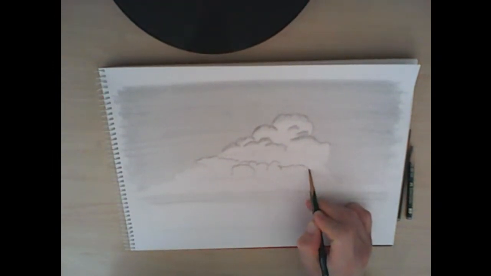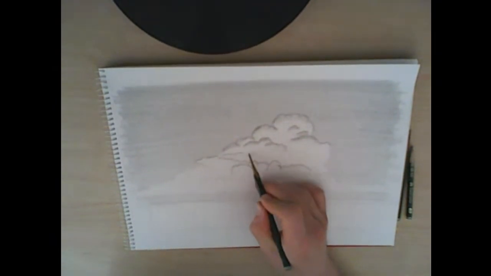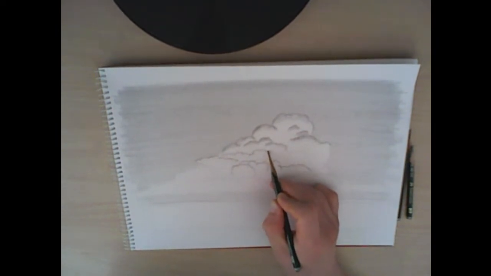Just drawing those in. It's almost the same as drawing the outlines of the foliage of the trees.